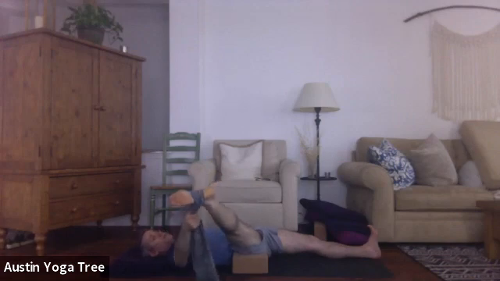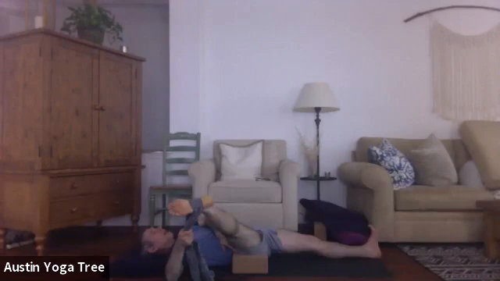You can rest your upper arm onto the floor if you'd like. If you prefer it straight, you can just have the straight arm, but you can rest it if you want. And use that block to allow it to draw the femur bone as well as the flesh. The femur moves into the hip socket. The flesh and the muscle moves from the knee towards the hip.